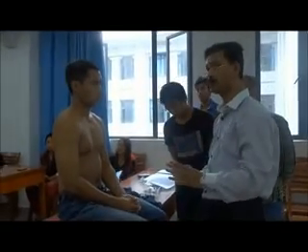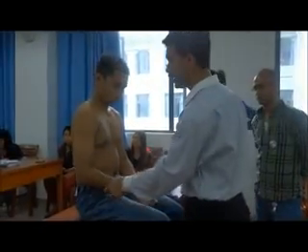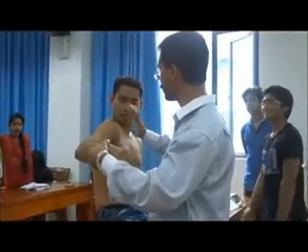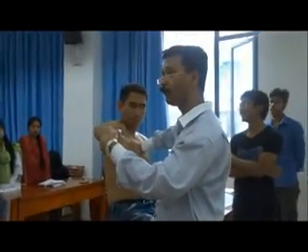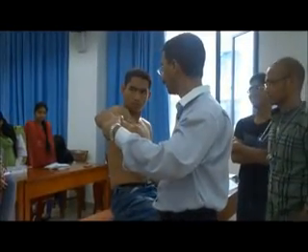And then you need to check the axillary lymph node. You can check the axillary lymph node this way. First of all, put your finger very slowly.